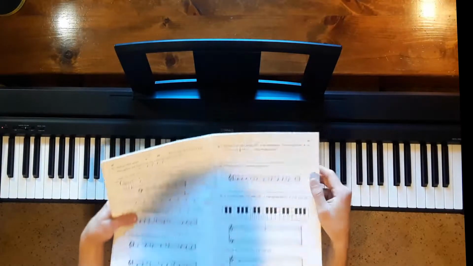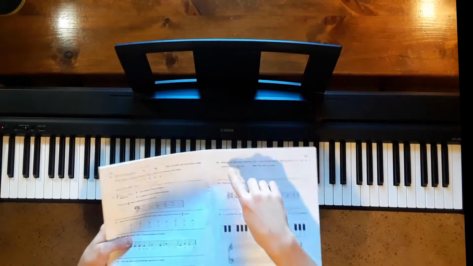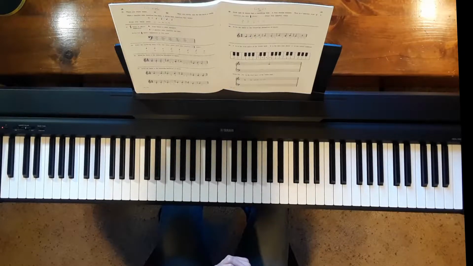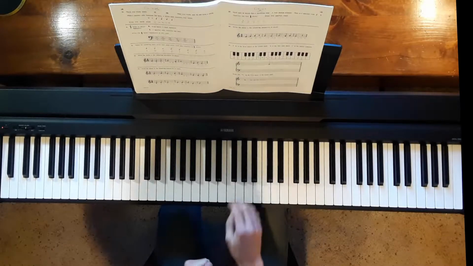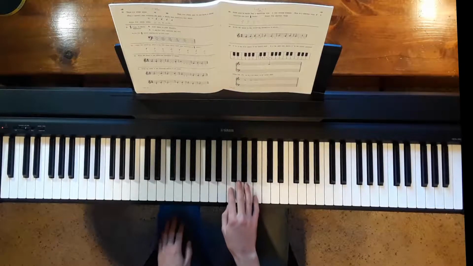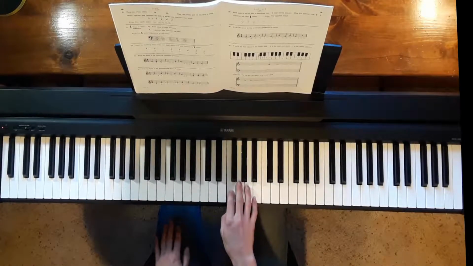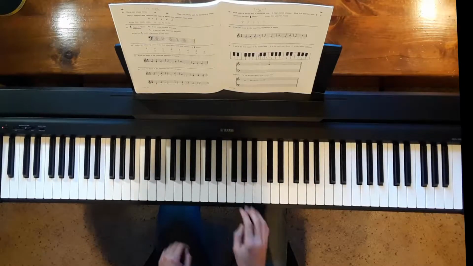And rests are noted by this little squiggly line right there. So I'm going to play this measure in 4/4 time, and I'm going to note the rests when there is one. 1, 2, 3, 4. 1, 2, 3, rest. 1, 2, 3, 4. 1, 2, 3, 4. 1, 2, 3, rest.